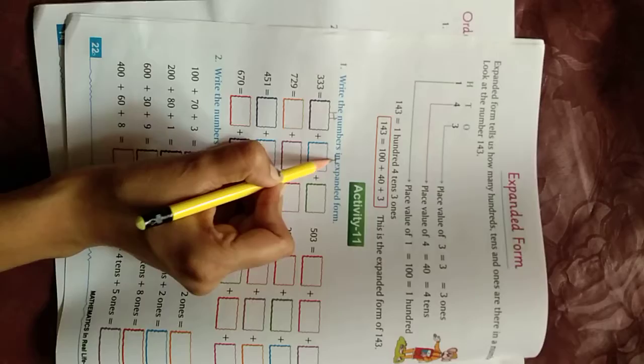So here what will we do? We will write their place values. Start from here. This is the place of hundreds, this is the place of tens and this is the place of ones. So how many hundreds are there here? The place value of 3 here is placed at hundreds, it is placed at tens and it is placed at ones. So what will the place value of 3 be here?